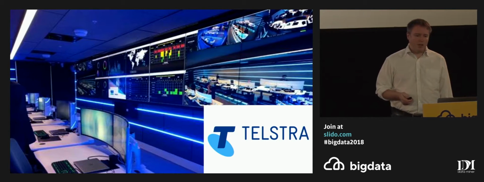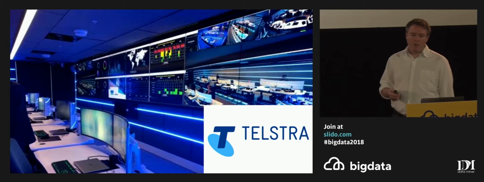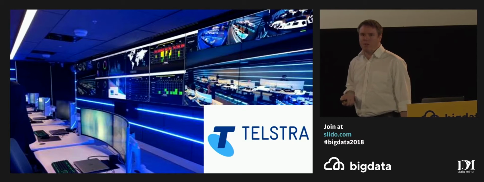There's some interesting information from that. They were dealing, in October last year, with 13 billion events per month, and they were growing at about 30% every month.